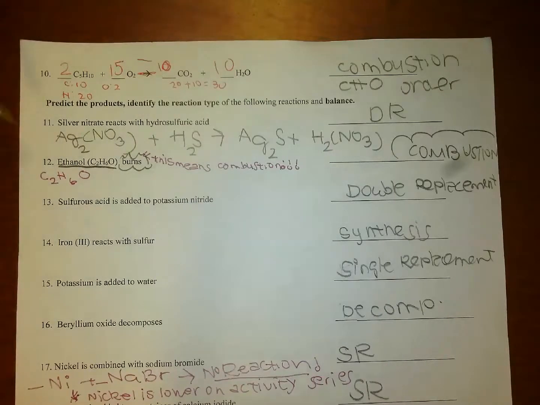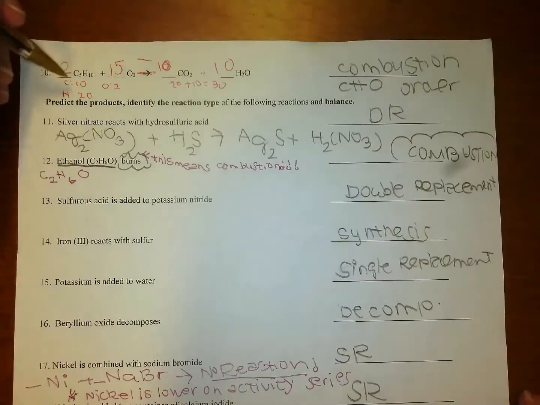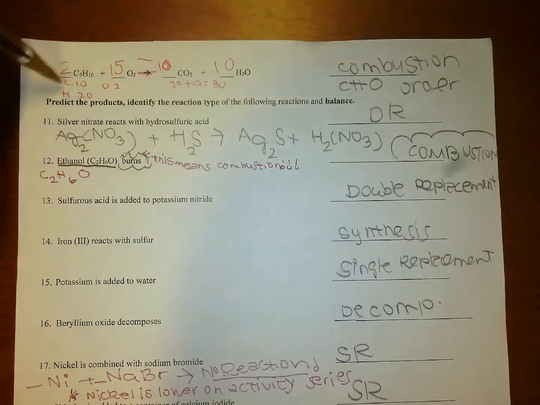So how do we want to solve these? The first thing you're going to do is always put a 2 in front of the hydrocarbon. That's the combination of the carbons and hydrogens. Always start by putting a 2 there. That will fix any problems you have with not having the correct numbers of oxygens at the end. So if you start by putting a 2 there, it will save you some trouble later.